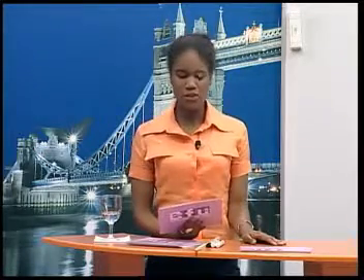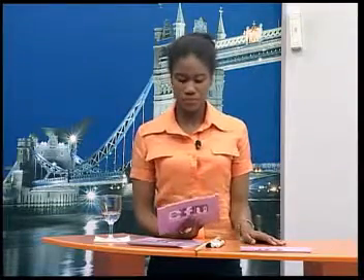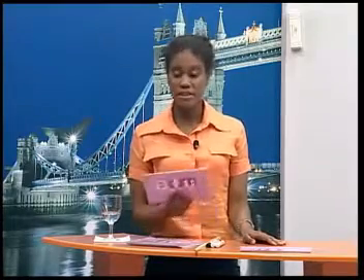Italy and Austria are members of the European Union. Others are England, France, and Denmark. England and Wales are part of the United Kingdom. The others are Scotland and Northern Ireland.